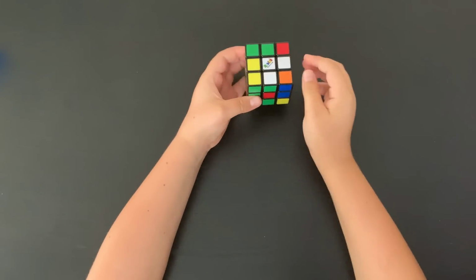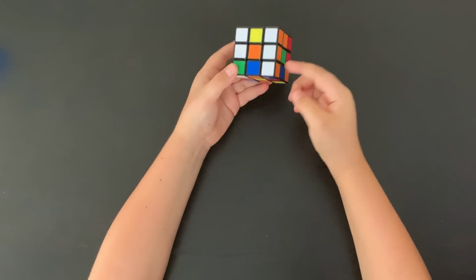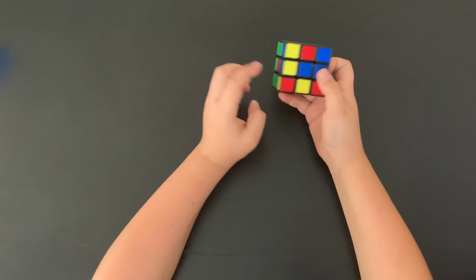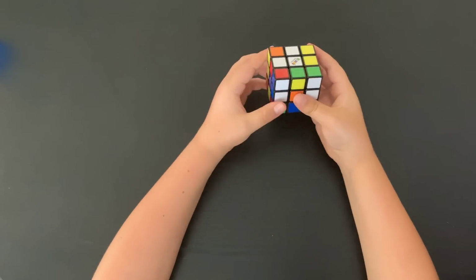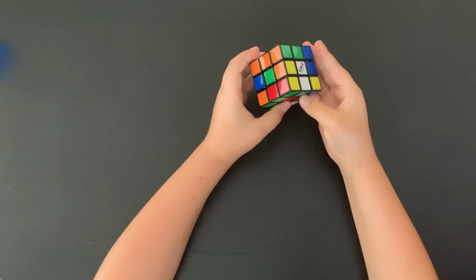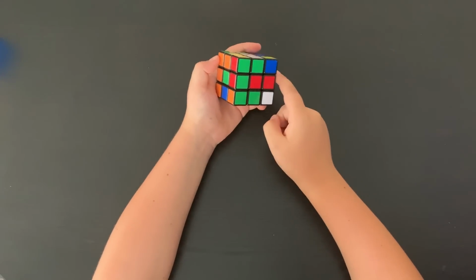So now we will start solving it. Let's go on to making the daisy. Making the daisy is, I already told you, all these white edges up here, and they have to match with these centers. So putting one edge should be really simple. Maybe it's already here. But if it's something like up here, you have to put it in this, say, green slot or green center, right?